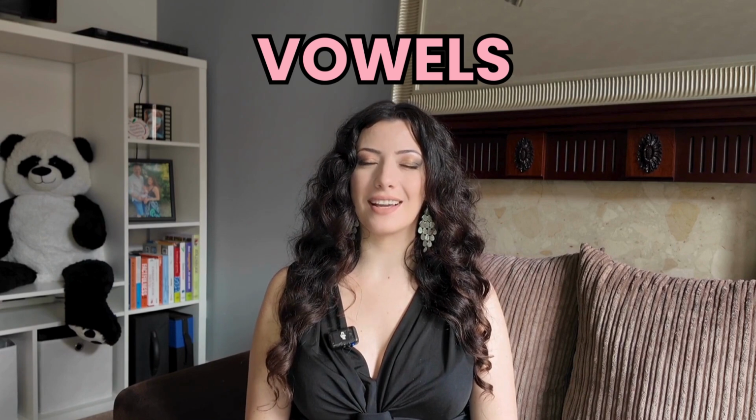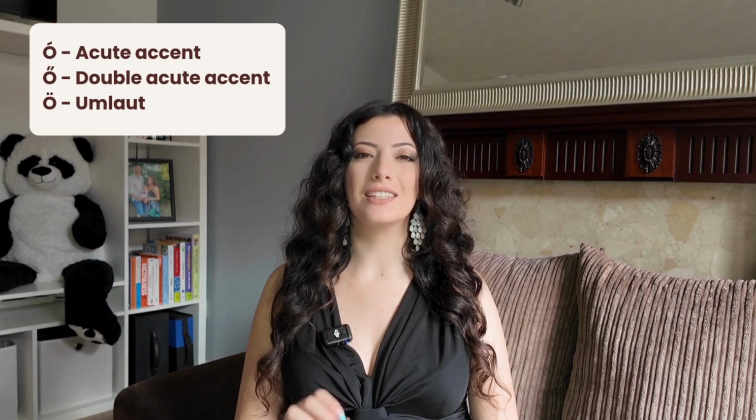Now, in this final part, we're diving into the vowels, and Hungarian has 14 of them. But don't worry, that doesn't mean 14 completely different characters. They are based on the 5 vowels from the Latin alphabet, A, E, I, O and U. But they can appear with little marks above them, like acute accents, double acute accents, or even 2 dots called umlauts. These small marks change how the vowels sound, and understanding them is key to speak in Hungarian clearly and naturally. So let's jump in.